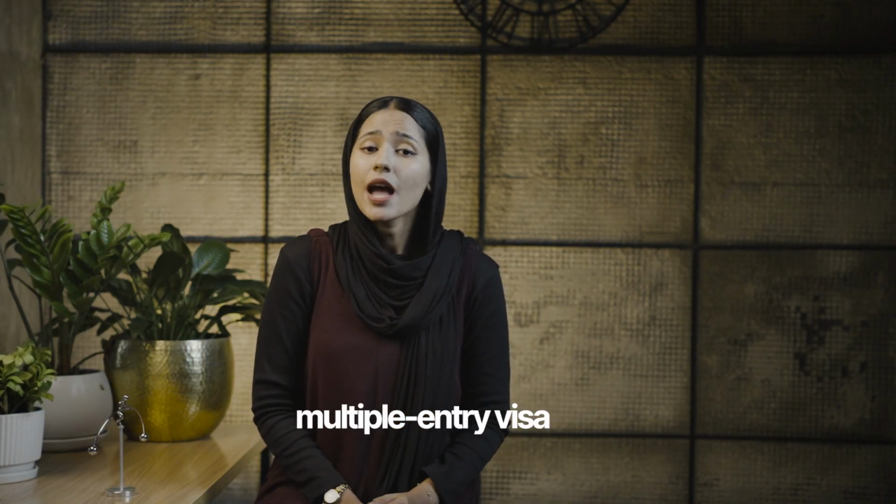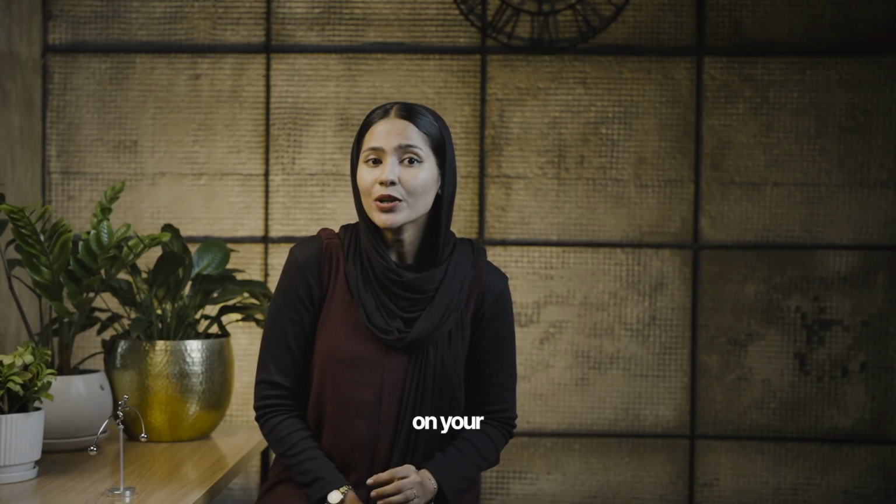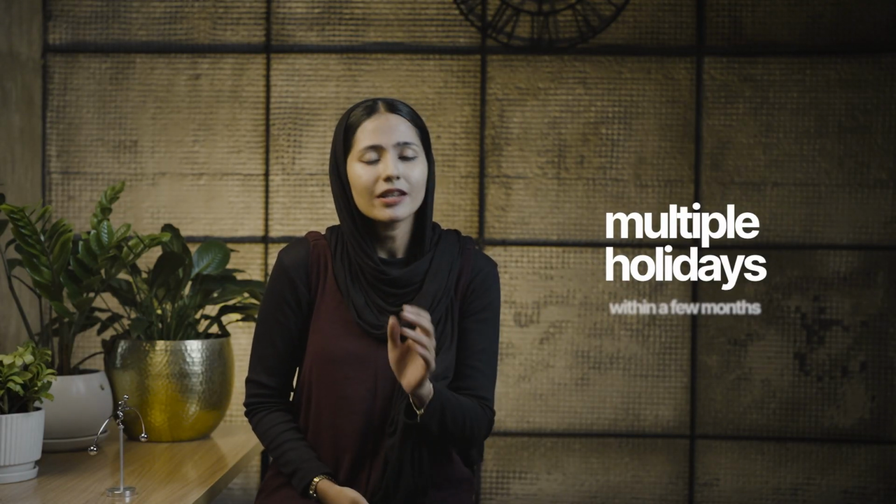Now, let's talk about a multiple entry visa. A multiple entry visa allows you to enter and exit the Schengen area multiple times during the validity period printed on your visa sticker. However, you must still respect the 90 days within 180 days rule. That rule does not change. This type of visa is especially beneficial for UAE residents who travel frequently for business meetings, exhibitions, family visits, or multiple holidays within a few months.